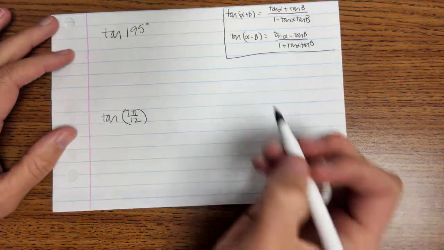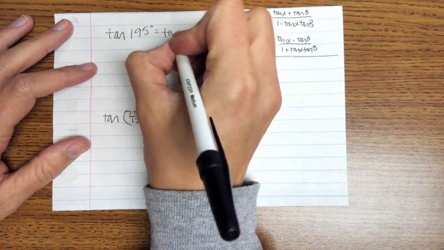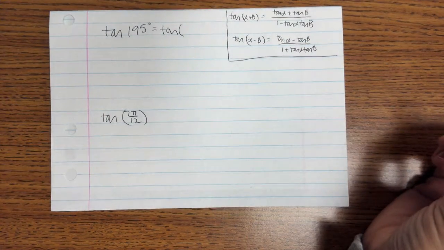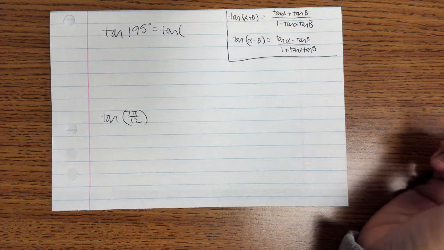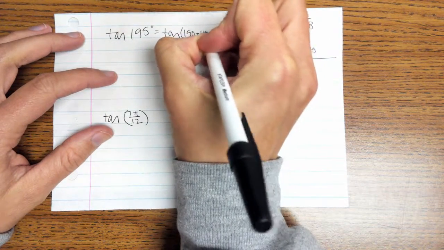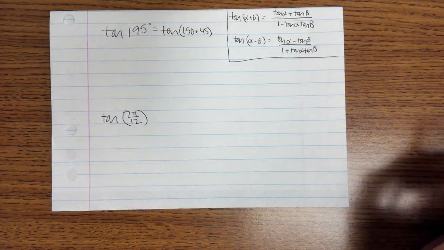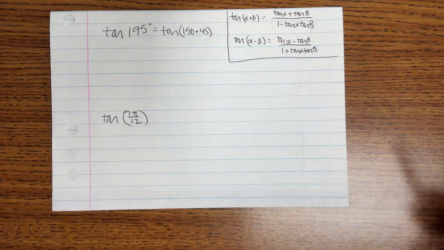So we'll start with the 195 degrees. We're going to break up 195 into 2 unit circle values. So I'm thinking 30, 45, 60, 90, 120, and so forth. In my head, I'm thinking 150 and 45. So if that doesn't come as quickly, that's alright. You just have to find 2 unit circle angles that will add or subtract to give you 195.